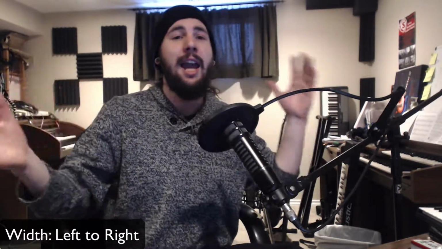So the next dimension that's quite simple to adjust is width. This, of course, is left to right. We have our left speaker, we have our right speaker, and the perceived differences between these two speakers creates width. We can create this width by panning instruments to either side to create some differences.